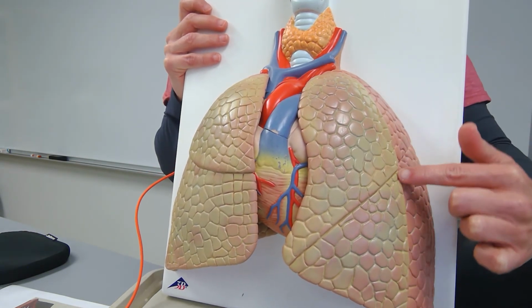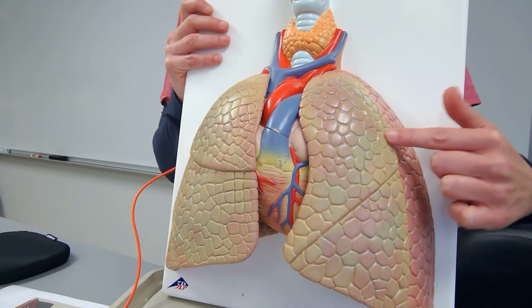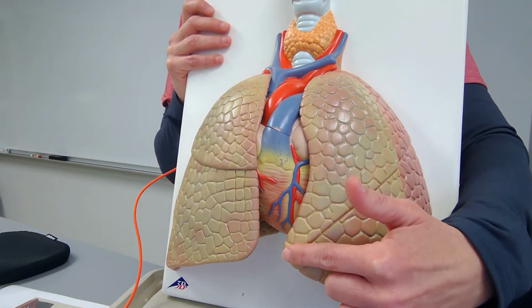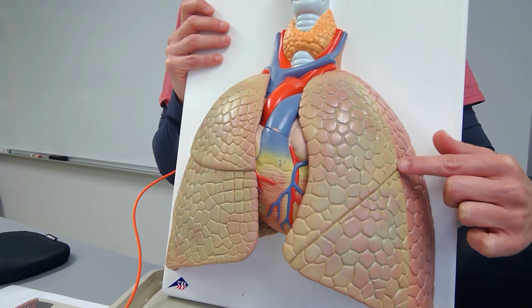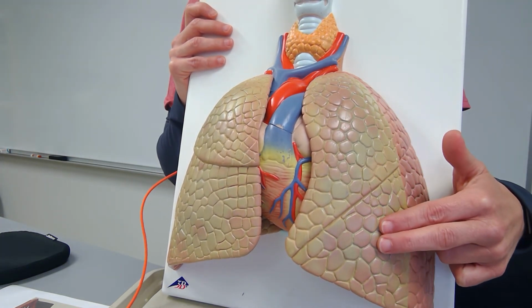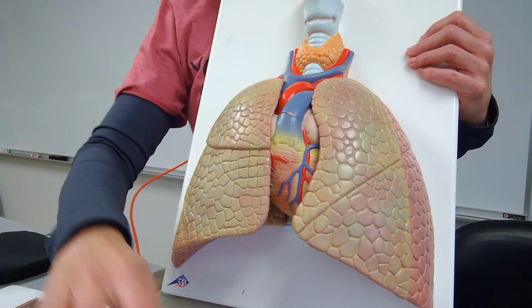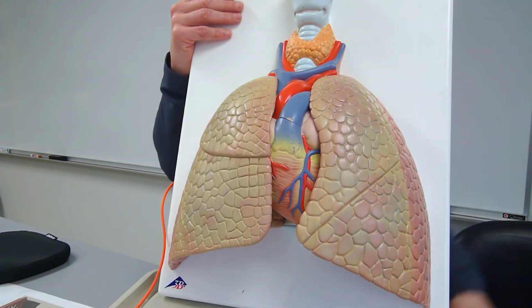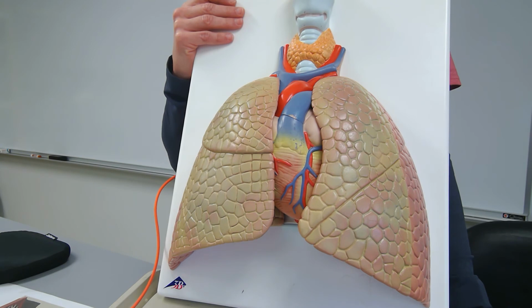And because this fissure is curving around, we describe this as the oblique fissure. So on the left side, the oblique fissure is separating the superior from the inferior lobe. And that's everything we can see on this particular model.